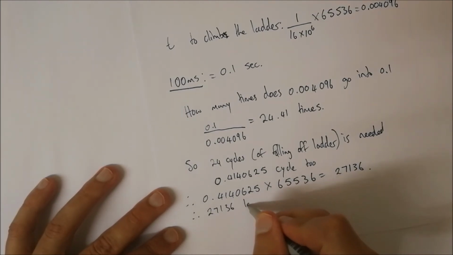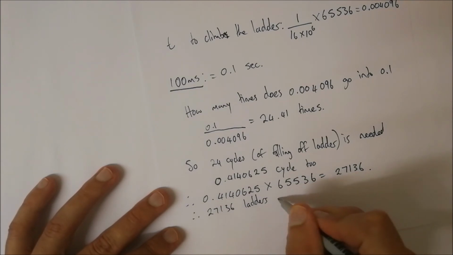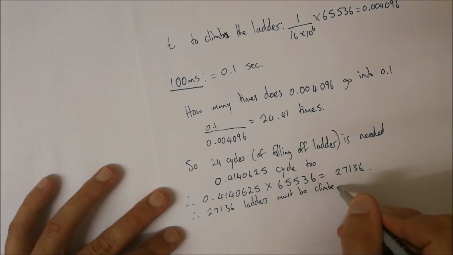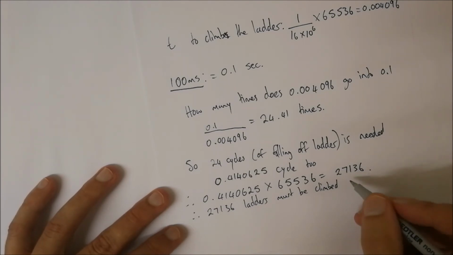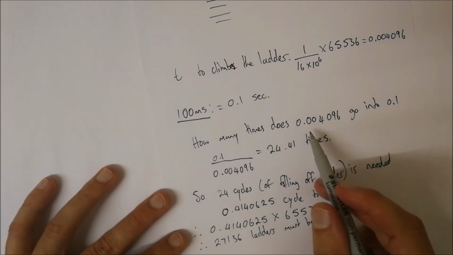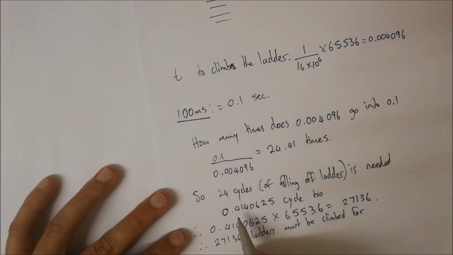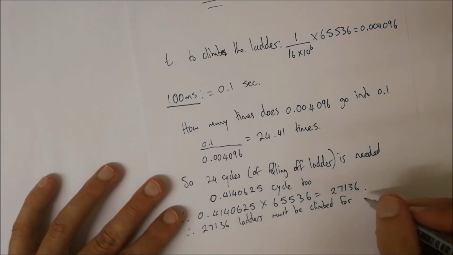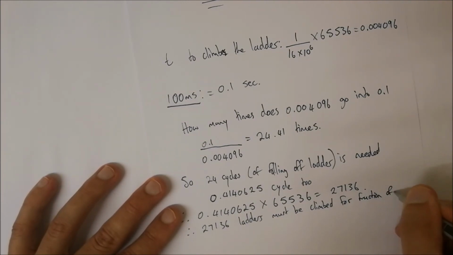Okay, so therefore 27136 steps must be climbed for that fraction, 0.41400625 times of that full cycle. Okay, so that's for the fraction of a cycle.